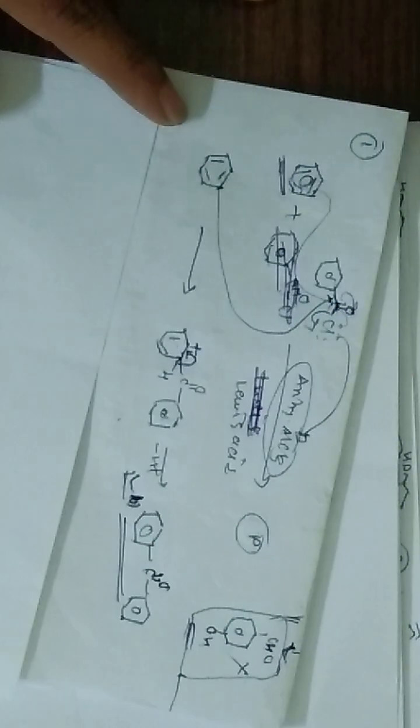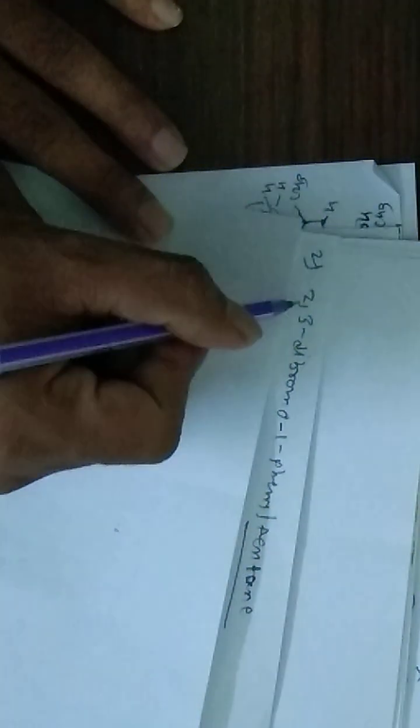So now the next question, today's second question, is: identify the structure of 2,3-dibromo-1-phenyl pentane. This is one of the easiest questions of that series. Simply this is IUPAC nomenclature. So if you have already studied the rules of IUPAC nomenclature, you can easily solve this question. What is the name? 2,3-dibromo-1-phenyl pentane.